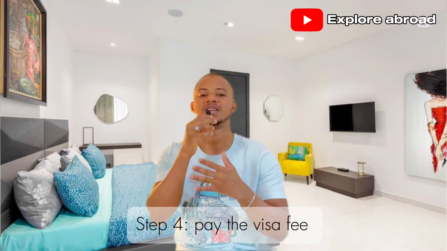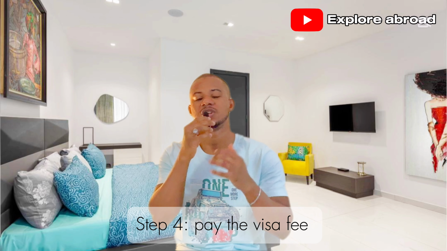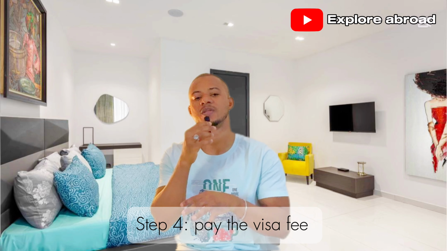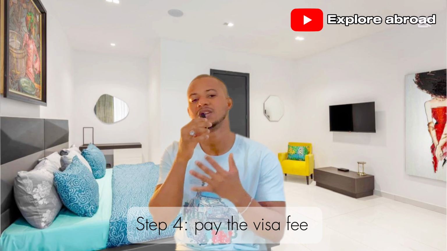And this brings us to number 4. Number 4 is pay the visa fee. Make sure you make payment through the official payment channels listed on the embassy site, and keep the payment receipt because you'll be needing it for your application.